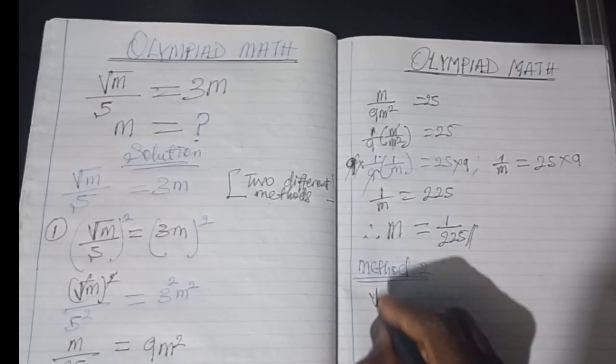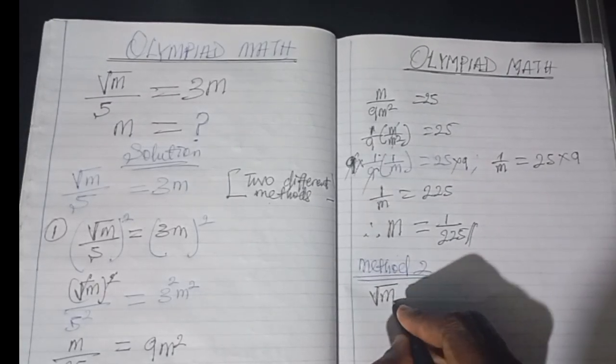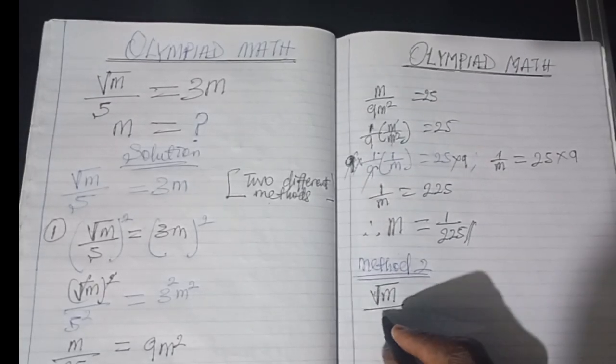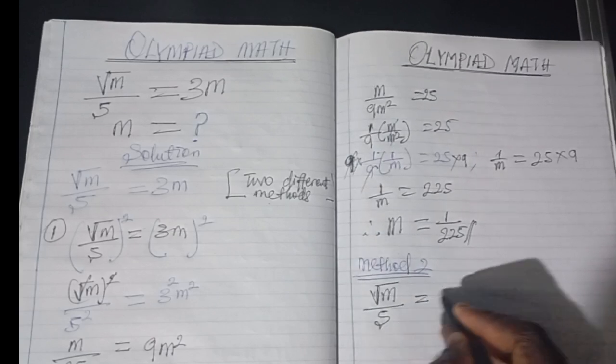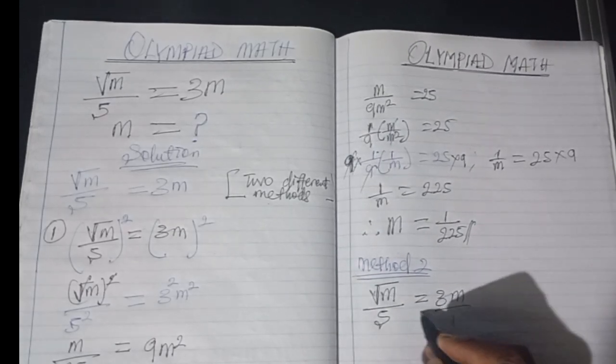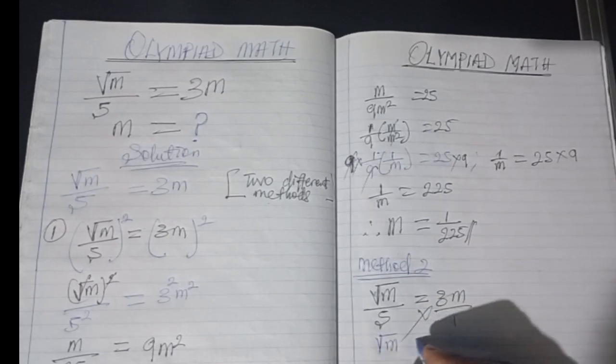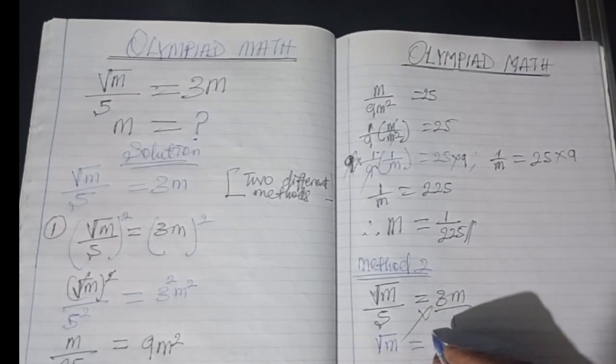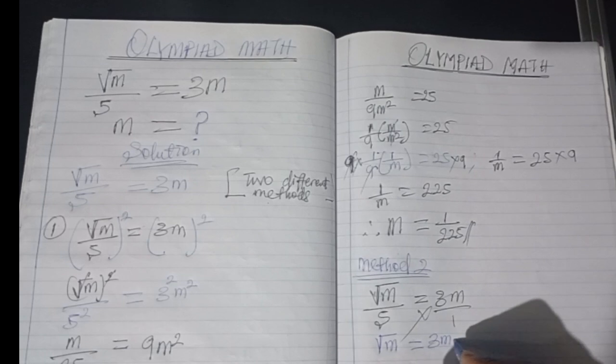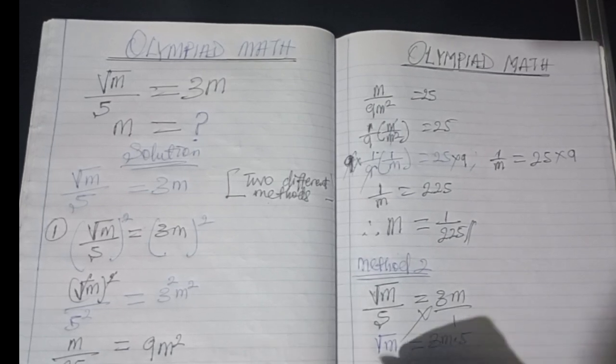We have root m over 5 equals 3m. Let's just cross multiply straight so that I can have root m is equal to 3m multiplied by 5. Now square both sides.